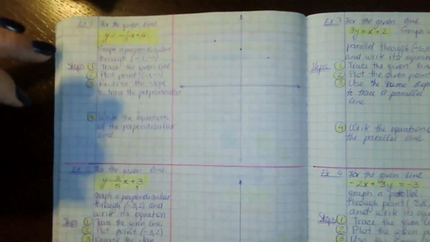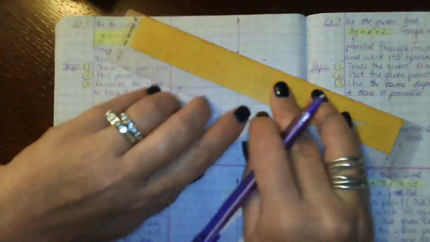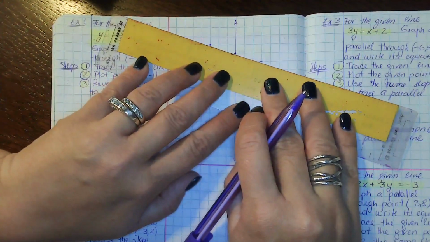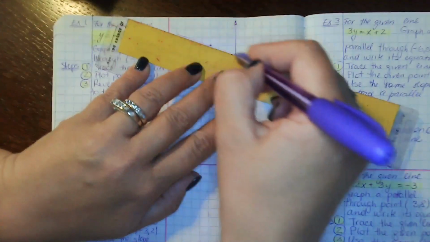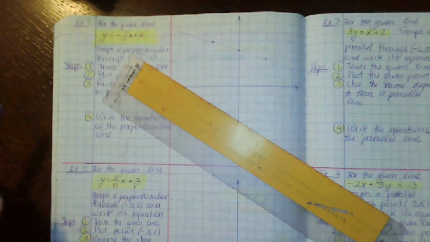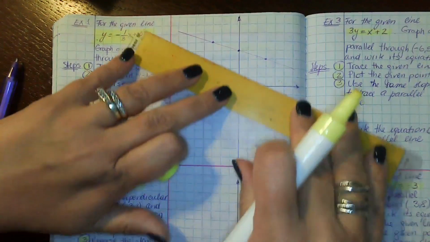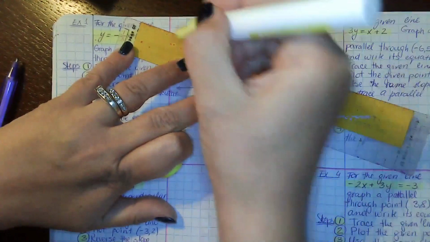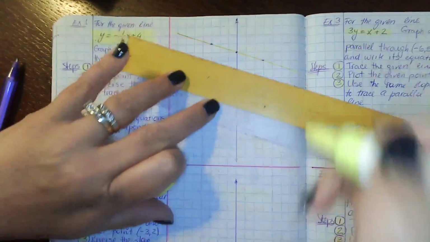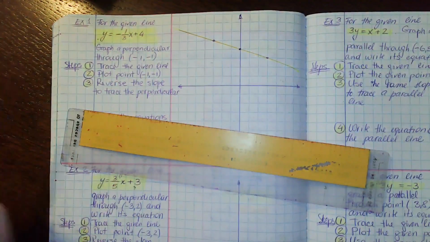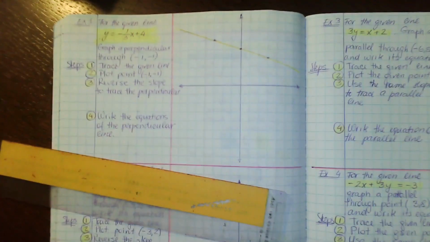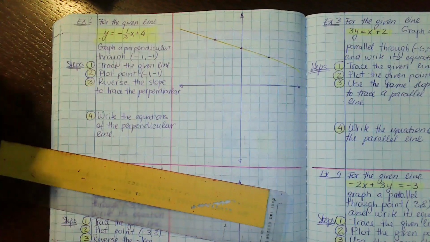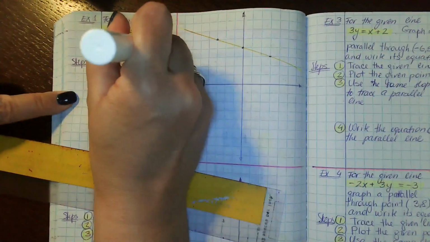Negative direction. Down right or up left. Negative direction. Highlighted in yellow. Given line. This time I have to graph a perpendicular.